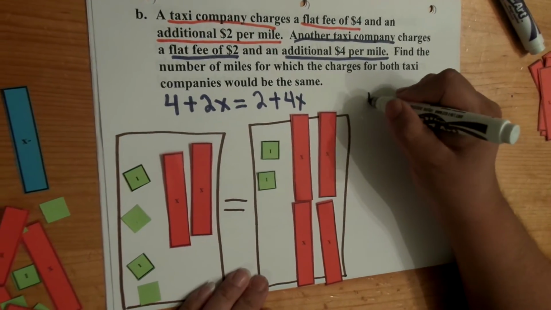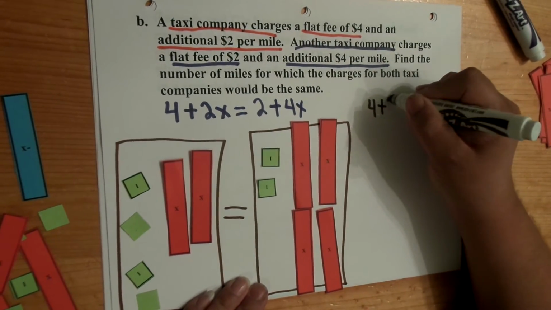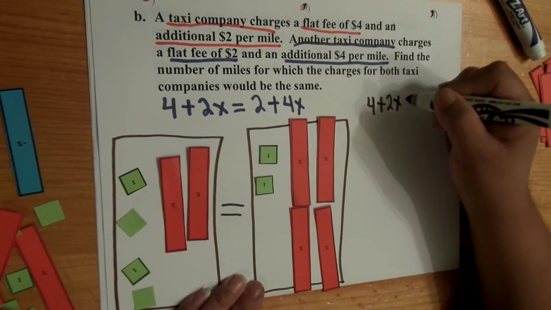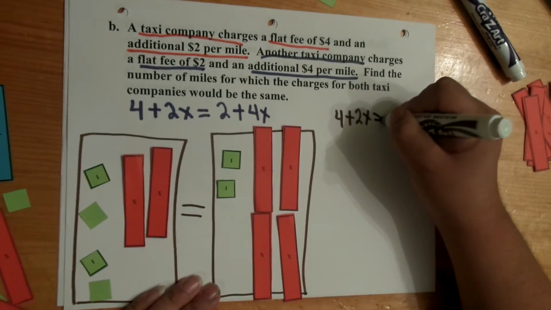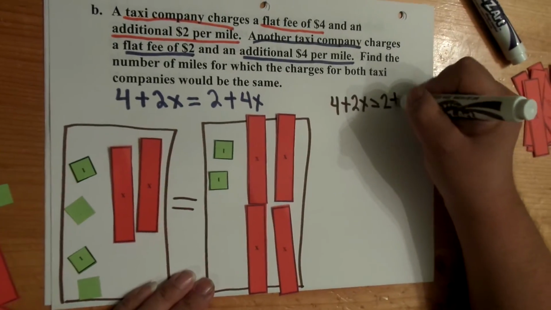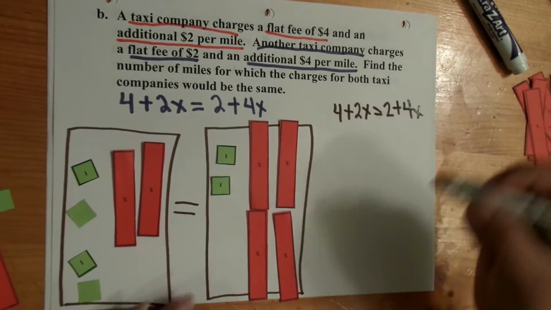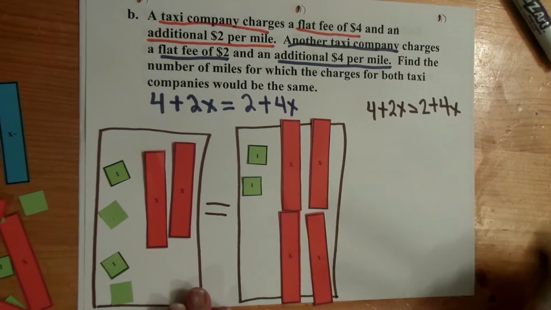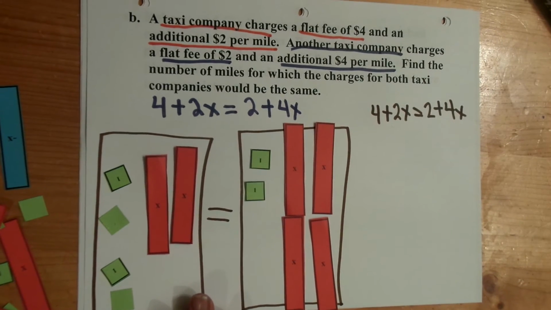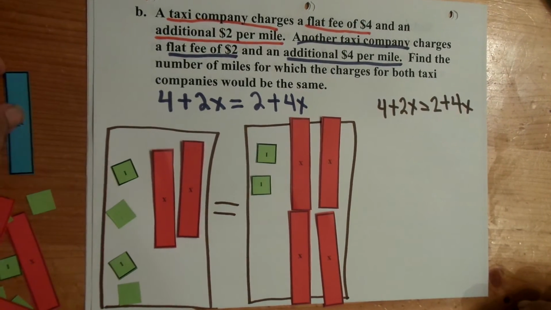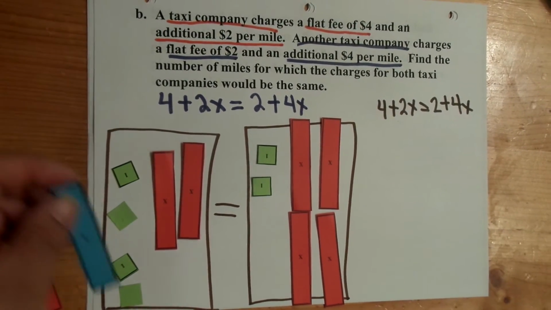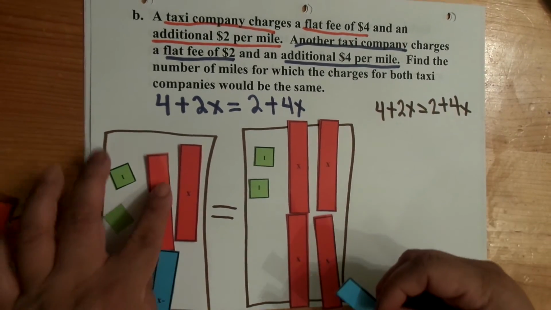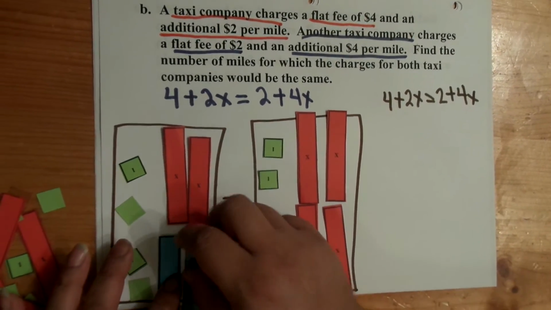Now, I'm going to go ahead and write this step. We're going to write the steps again on the right side of your paper. So I have 4 plus 2x equals 2 plus 4x. Our first step again, we're going to put the variables on one side. So we're going to put 2 blue tiles on each side.